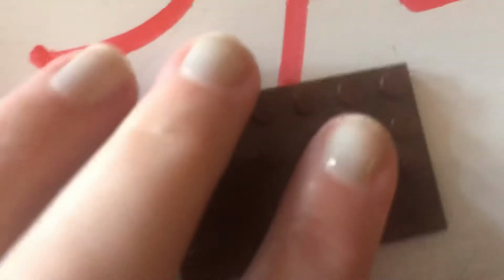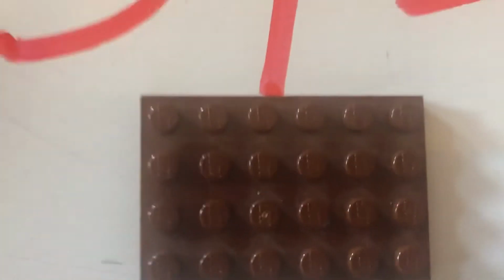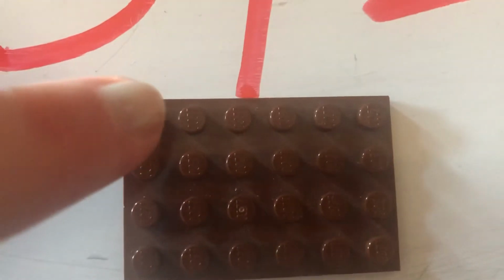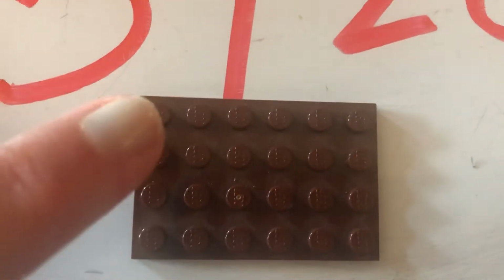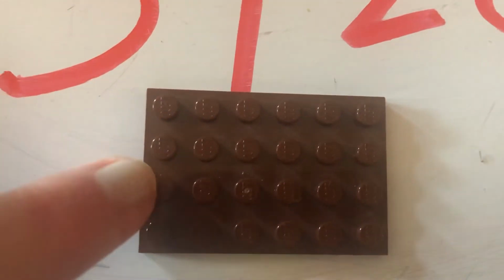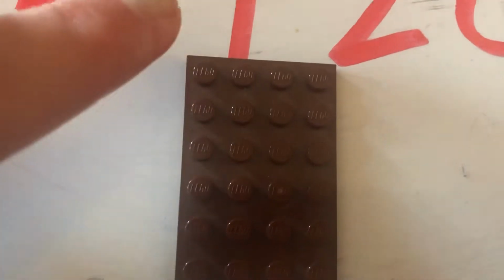I brought some other Lego blocks over, and so we could look at this one, for example. This one is a block that's 1, 2, 3, 4, 5, 6 by 1, 2, 3, 4. This is a 6 by 4 or a 4 by 6.